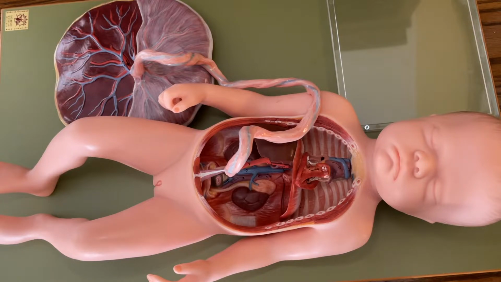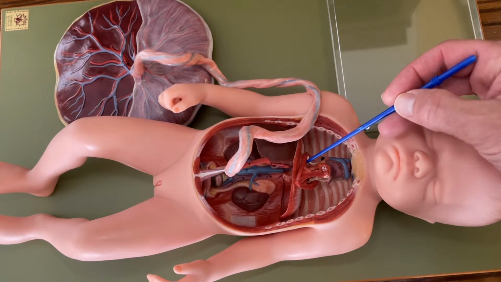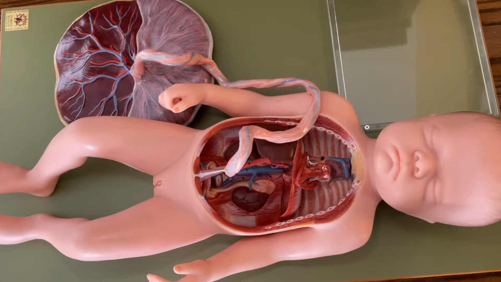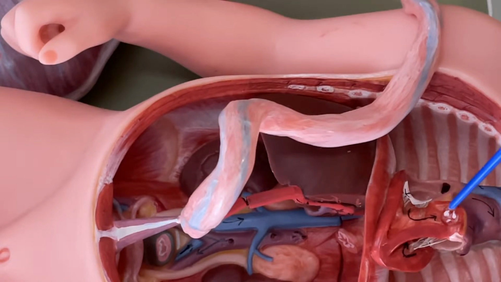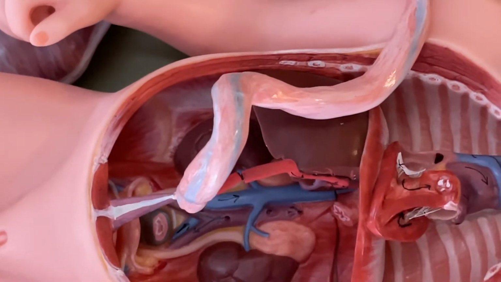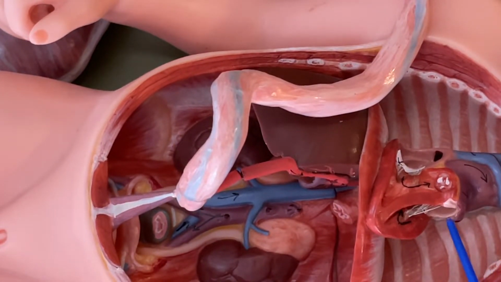Now recall, in adult circulation, from the right atrium we would go into the right ventricle and then to the lungs, to drop off CO2 and pick up O2, and then we'd return to the left atrium. That doesn't happen here because, again, the lungs are not operational. They're not fully functioning. So we had a fossa ovalis in the adult circulation, but here we have the foramen ovale, that natural opening between the right atrium and the left atrium. And that's to bypass the lungs that are not operational yet.